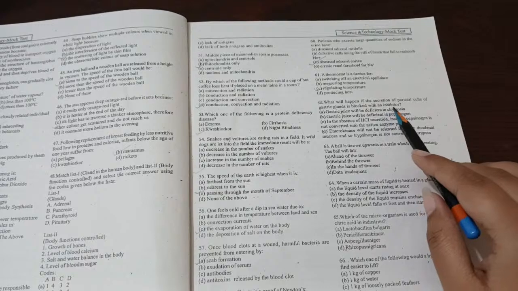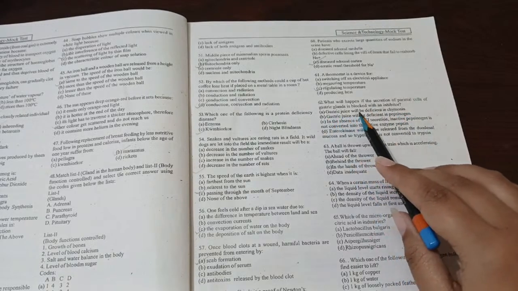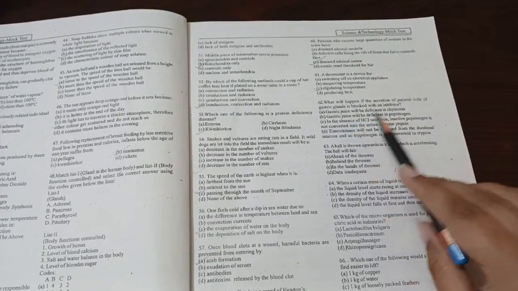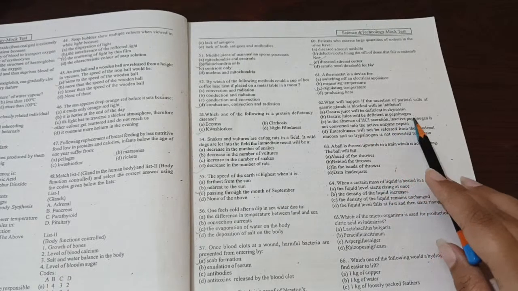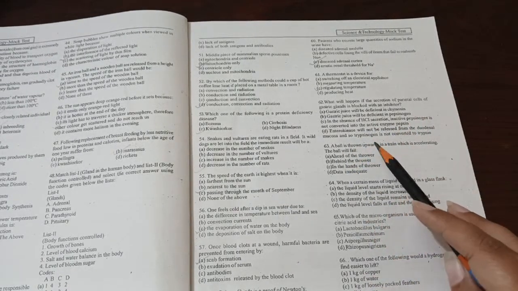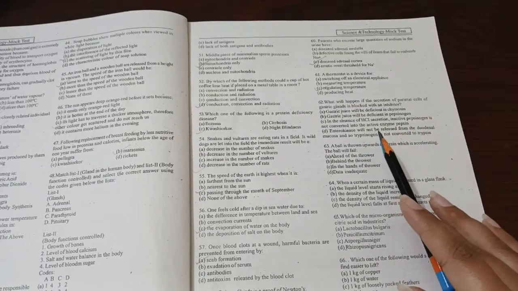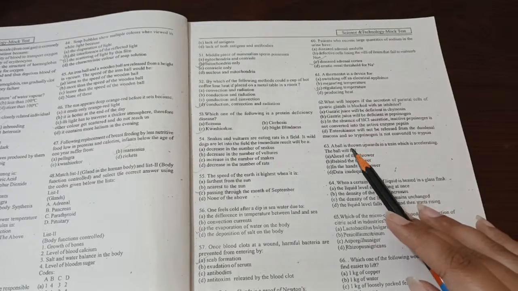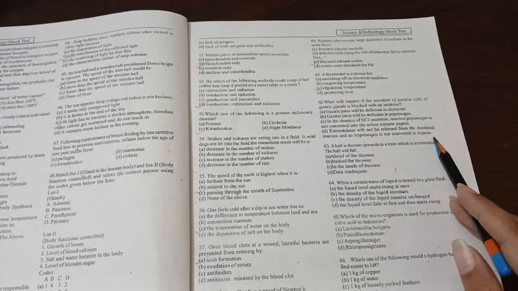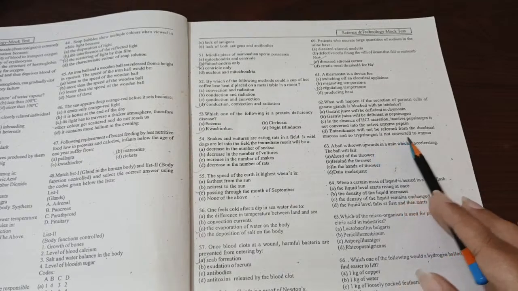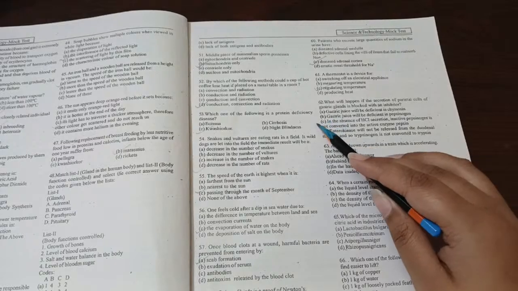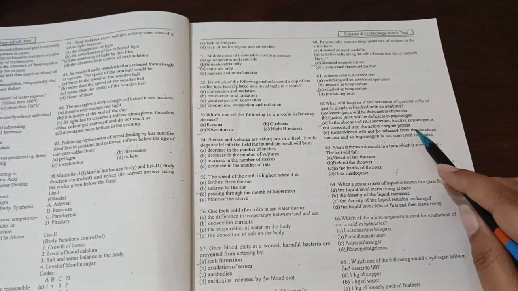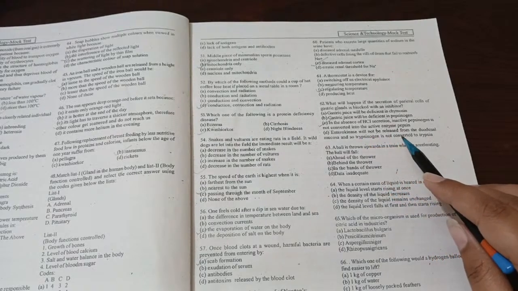What will happen if the secretion of parietal cells of gastric glands is blocked with an inhibitor? Gastric juice will be deficient in chymosin. Gastric juice will be deficient in pepsinogen. In the absence of HCl secretion, inactive pepsinogen is not converted into an active enzyme pepsin. Enterokinase will not be released from the duodenal mucosa, and so trypsinogen is not converted to trypsin. So the answer is option C, in the absence of HCl secretion, inactive pepsinogen is not converted into the active enzyme pepsin.